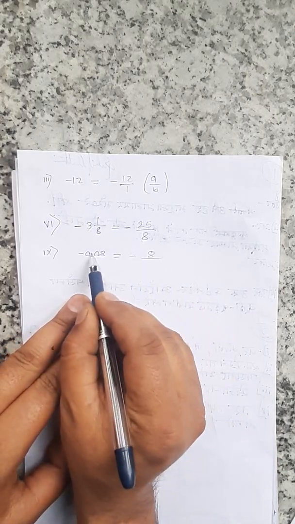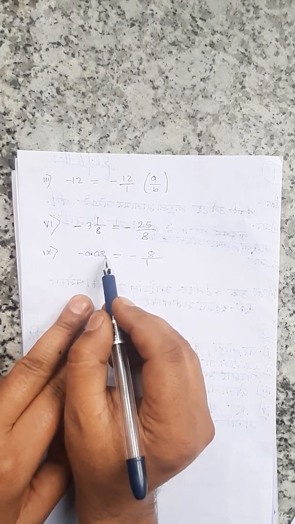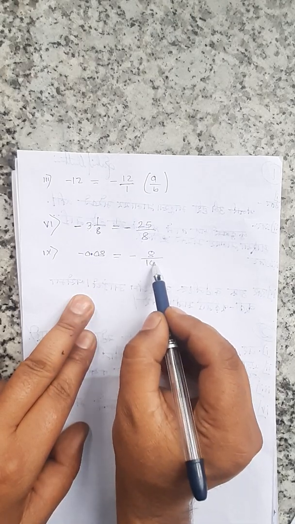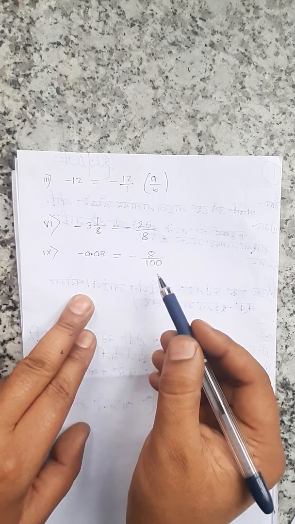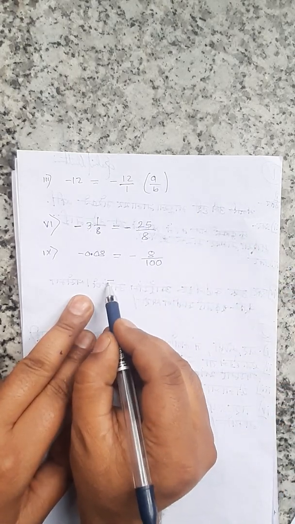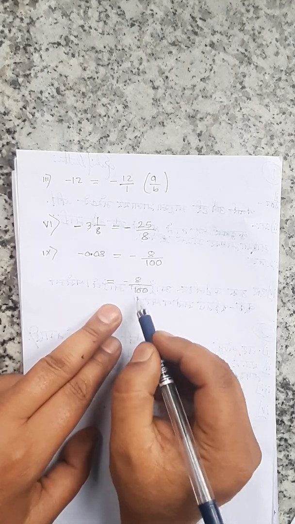Then in place of the decimal, write 1. Then count how many digits there are. How many digits are there? 2. Then replace it by 100. If you want to cancel, you can cancel, otherwise this is the a by b form. Now this is minus 8 upon 100.